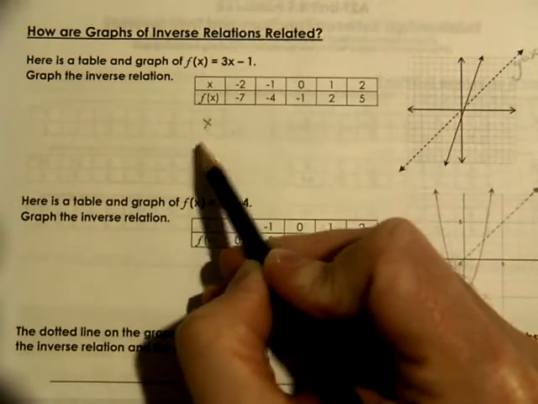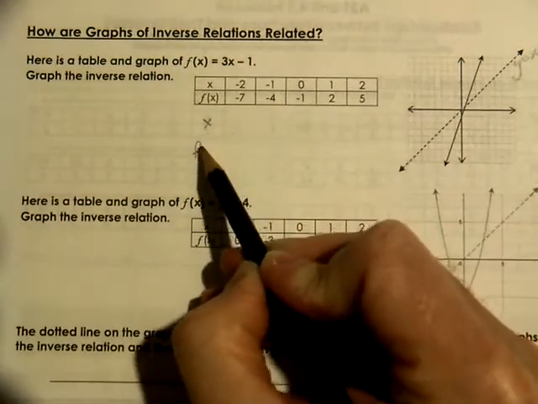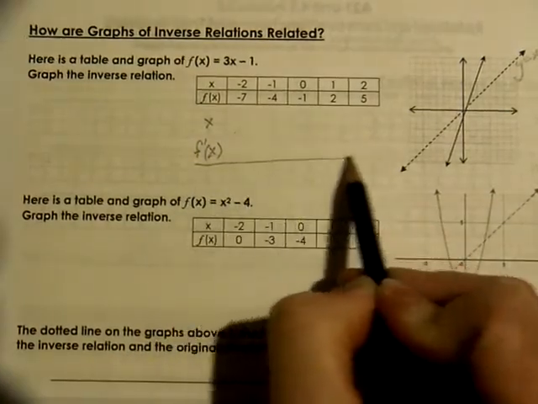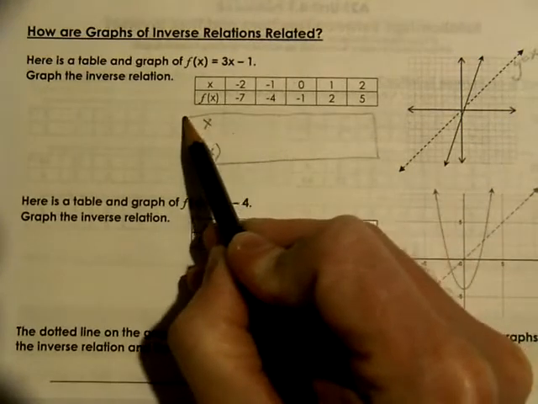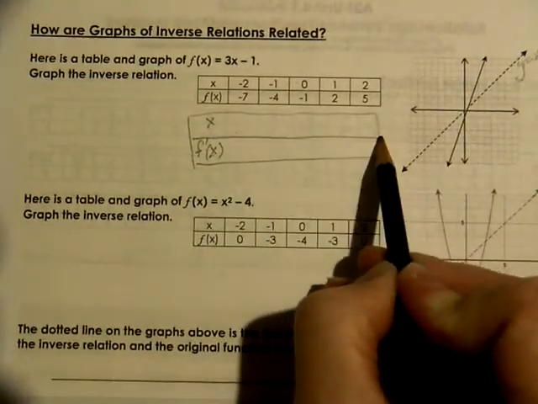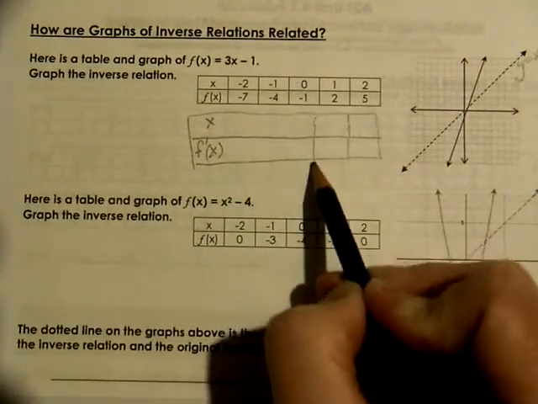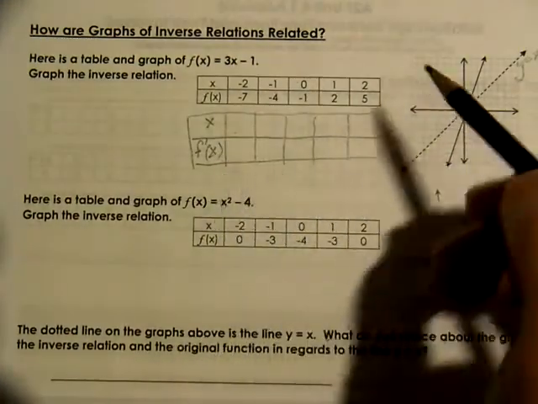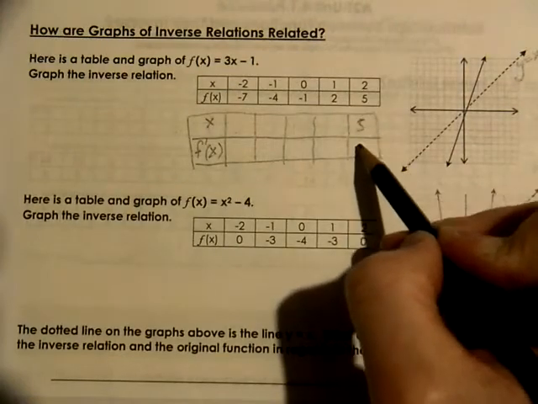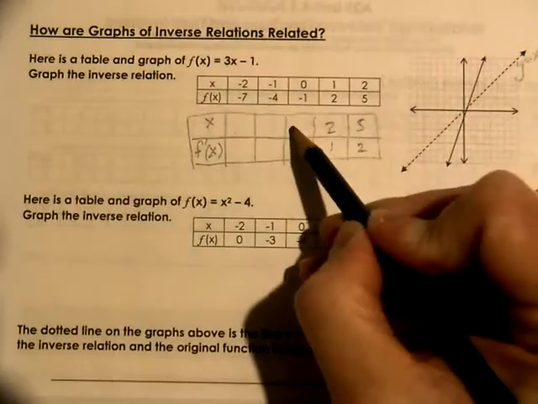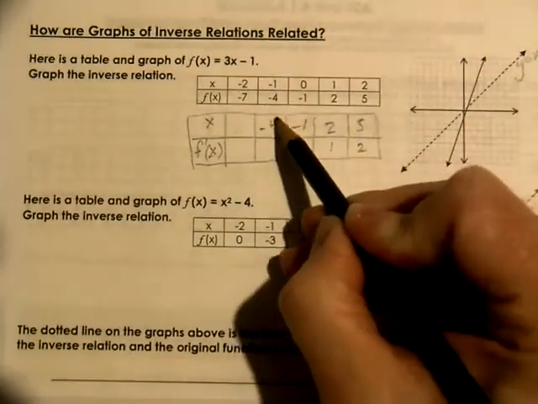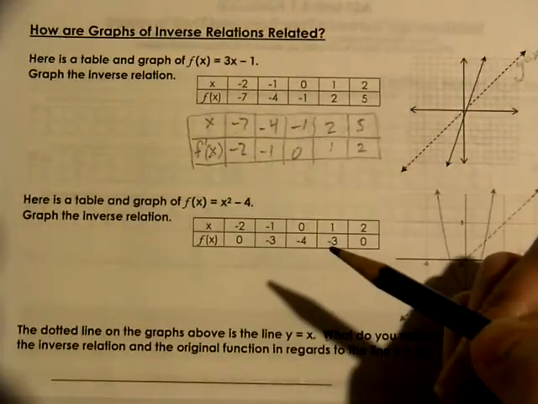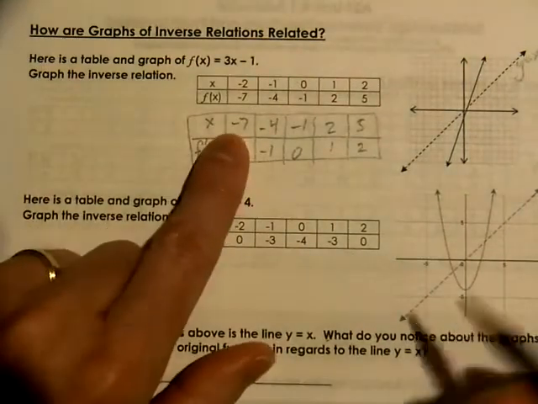An easy way, what we're going to call this is f prime of x, which is essentially just your y value. It's your new y value, the inverse, so it's prime. We're going to switch these so they go in the opposite order. And we can plot those out.